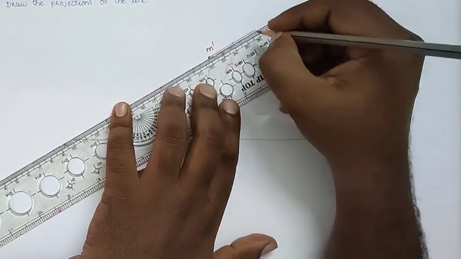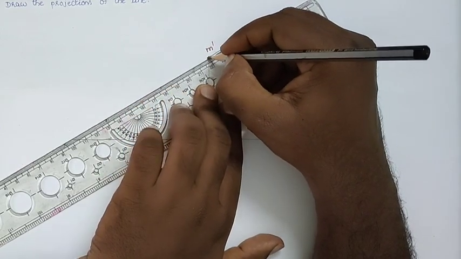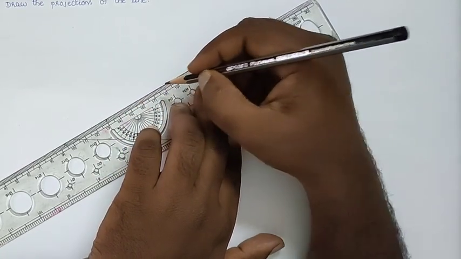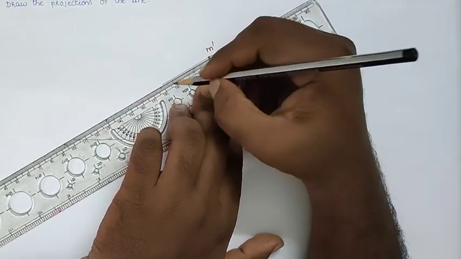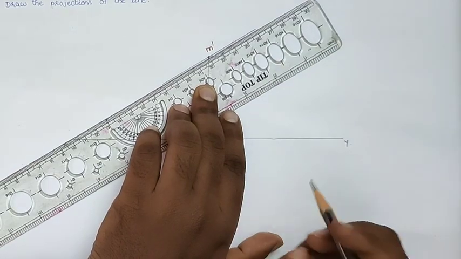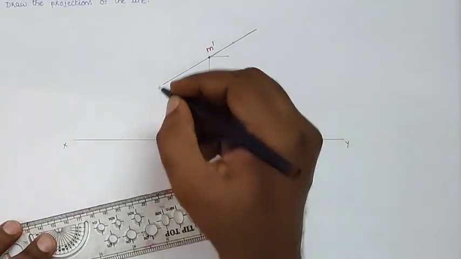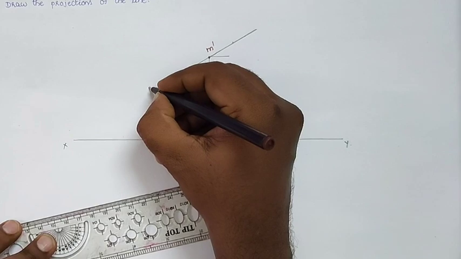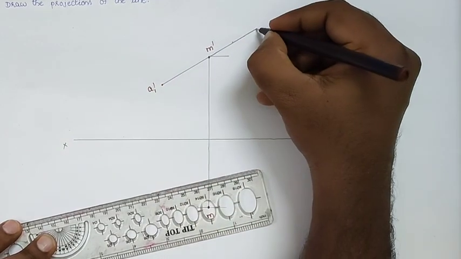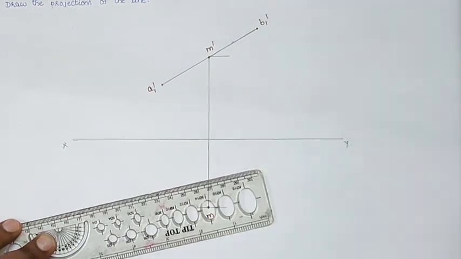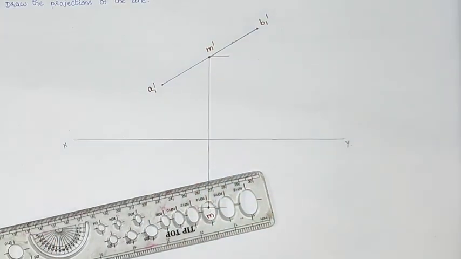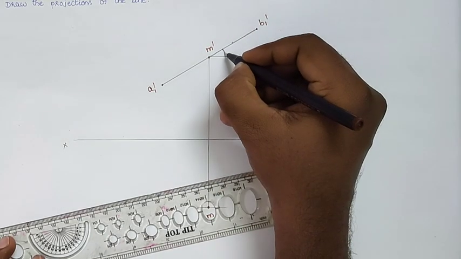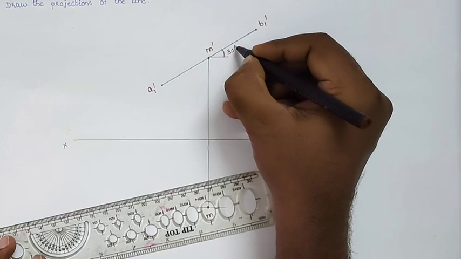We can draw the 40 mm line in this direction and also extend it in the downward direction another 40 mm, so the total length of the line should be 80 mm. Taking this one as A1 dash and this one as B1 dash, the length A1 dash B1 dash is equal to the true length of the line, that is 80 mm, and this angle should be 30 degrees.